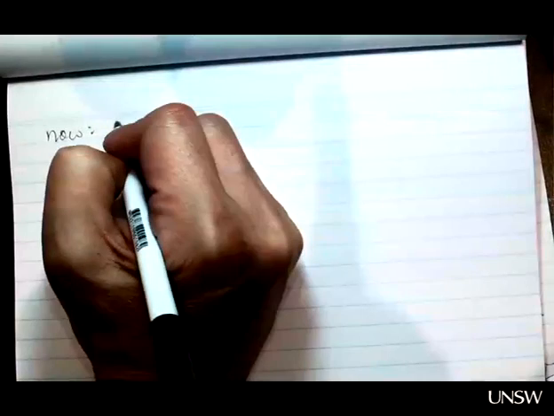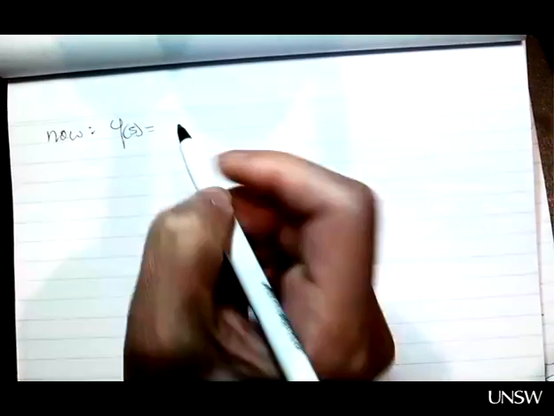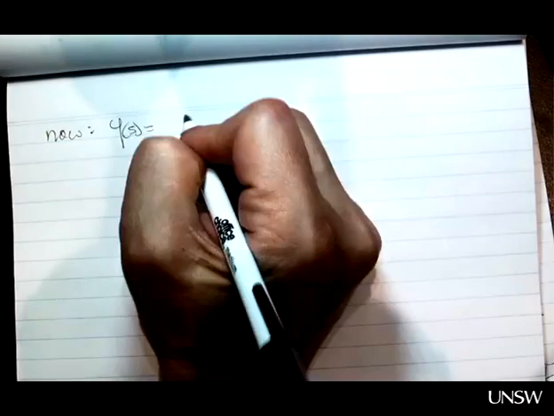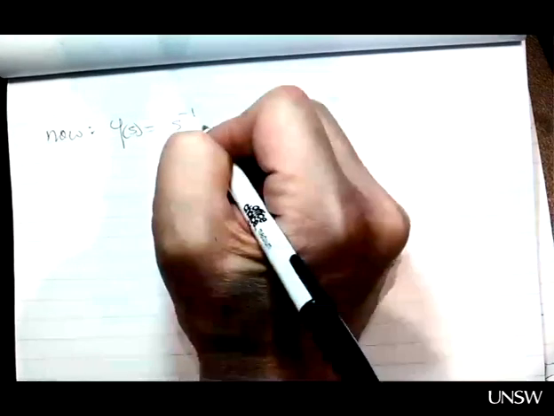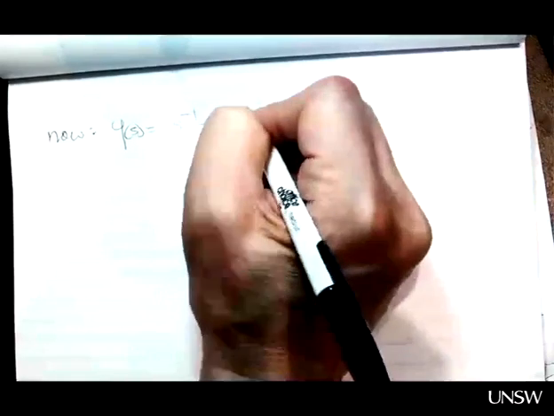So now we rearrange the Y(s), so it becomes s^-1 + 3s^-2.